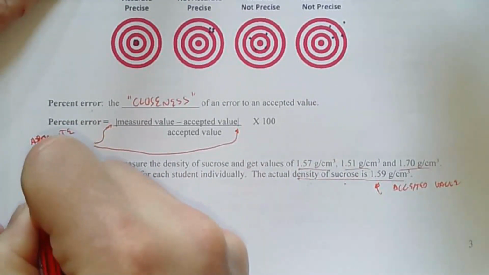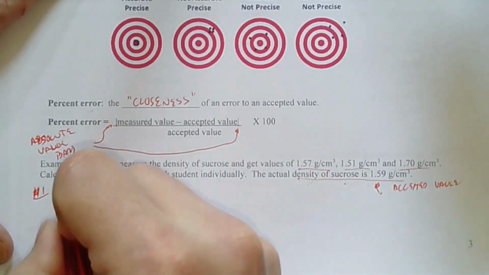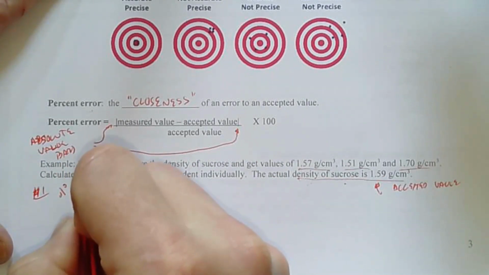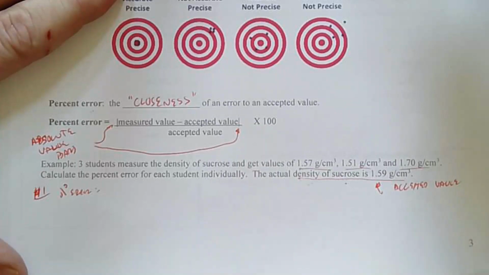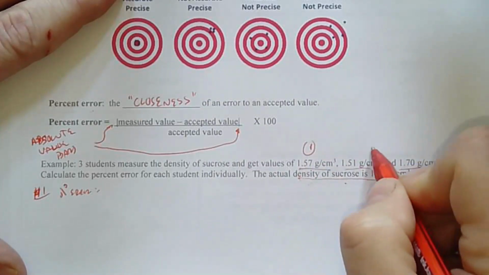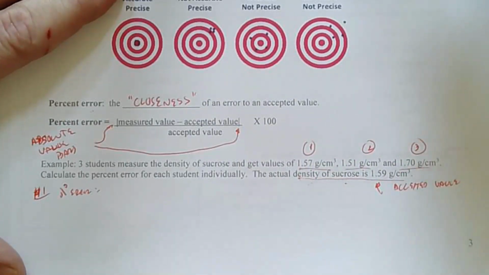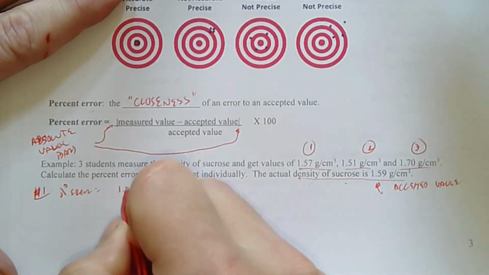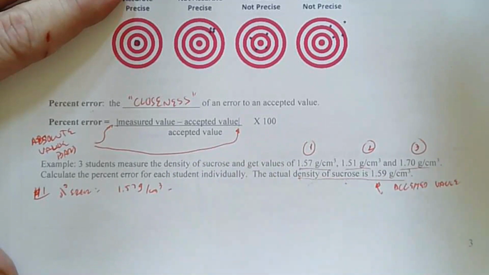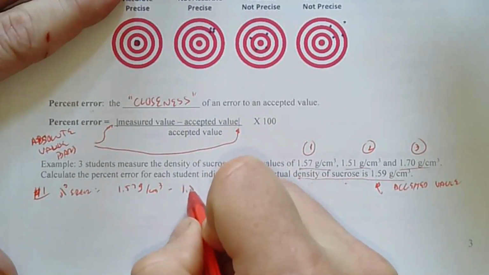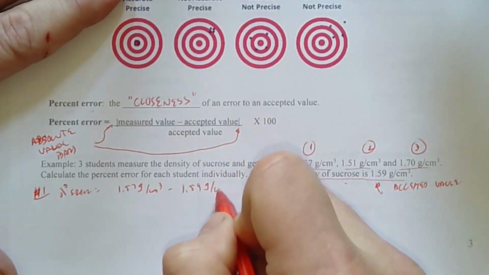So for student number 1, percent error is going to be the measured value for it. Let's say this is student number 1, this is student number 2, and this is student number 3. 1.57 grams per cubic centimeter minus the accepted value, which is the 1.59 grams per cubic centimeter.